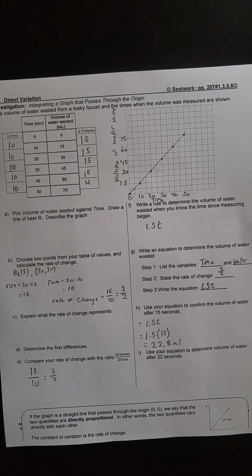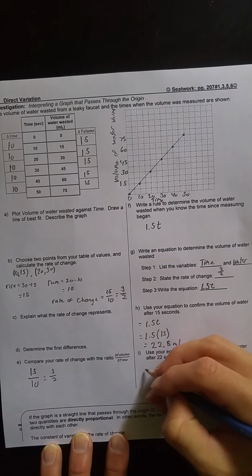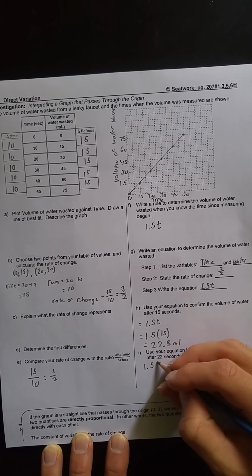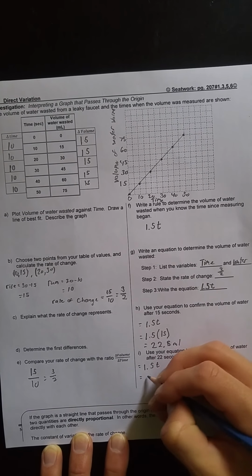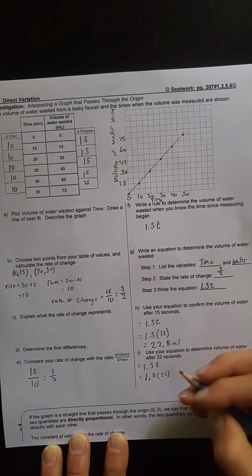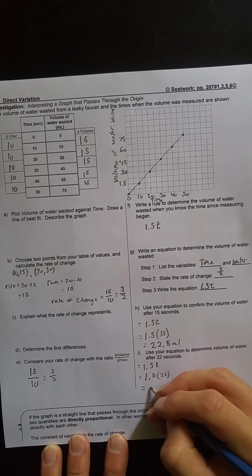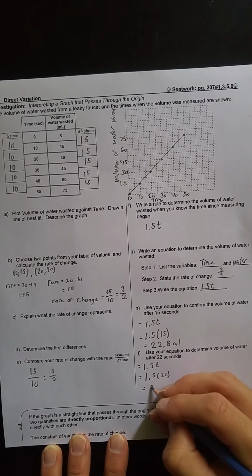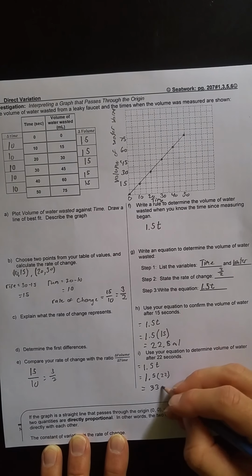Use your equation to determine the volume of water after 22 seconds. So same thing, 1.5 times t, and in this case t is 22, so 1.5 times 22, and we get 33 milliliters.